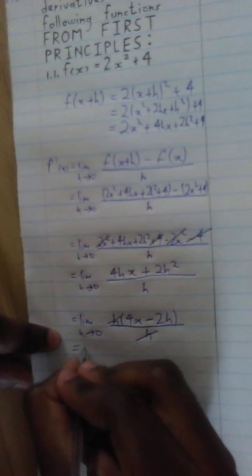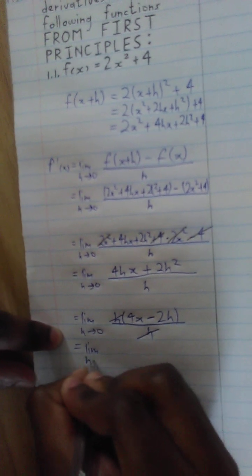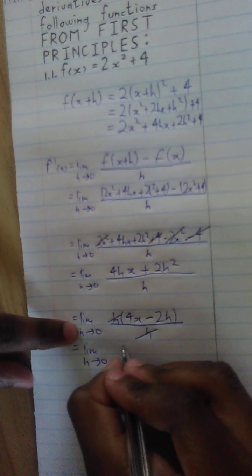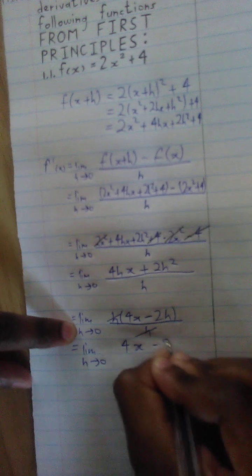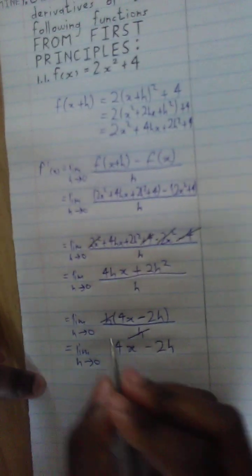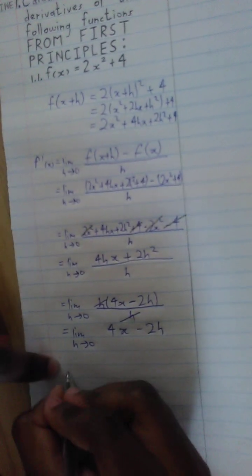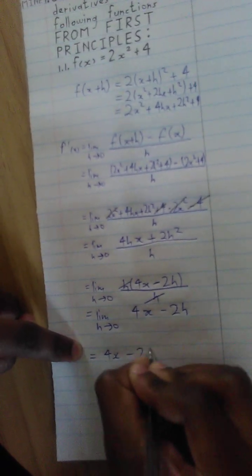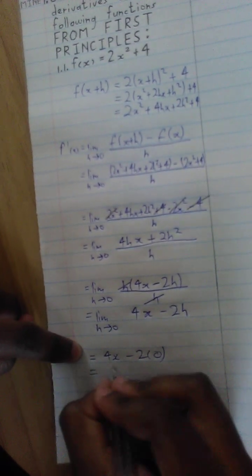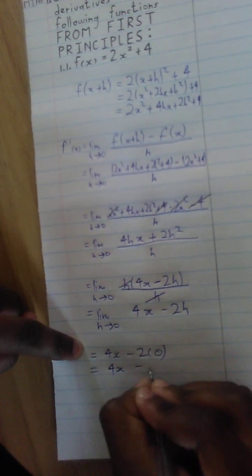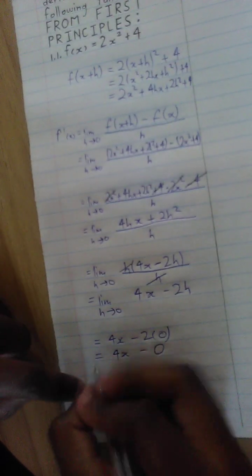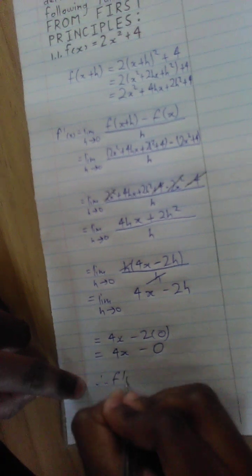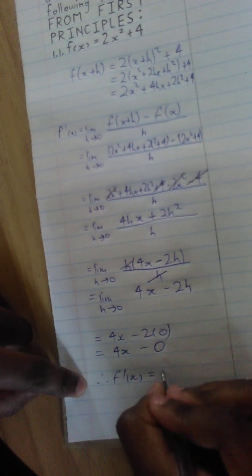So it is the limit as h approaches 0 of 4x plus 2h. Now you can drop the limit and just, where there's h you put 0. So it is 4x plus 2 times 0, which is 0. So therefore, f prime of x is 4x.